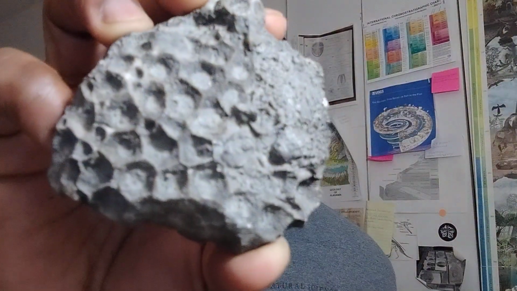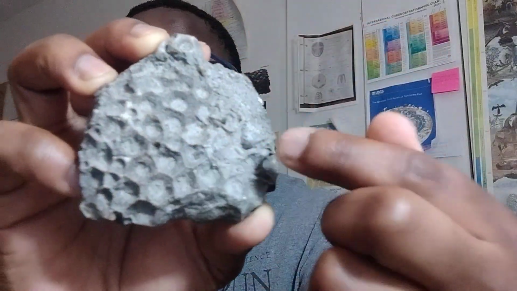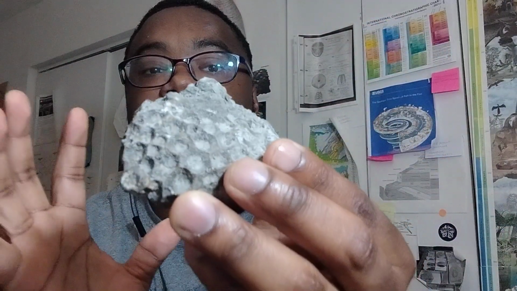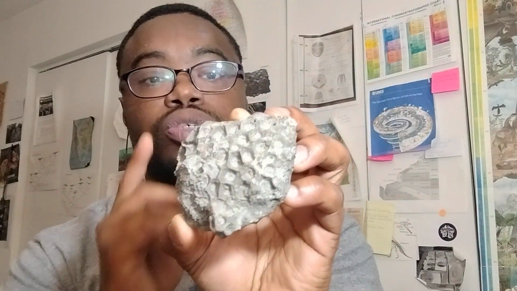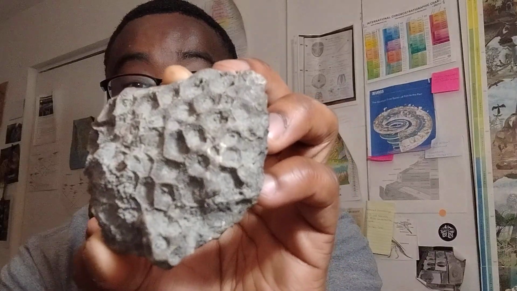So here is another colonial rugose coral. You can actually see the individual holes here. Those are all polyps, all being connected together to form a group. And this is one that's called Hexagonaria. This is the rough portion. So this is what a Petoskey stone would look like before it is polished and turned into jewelry.